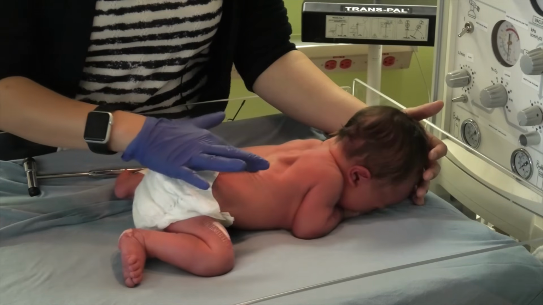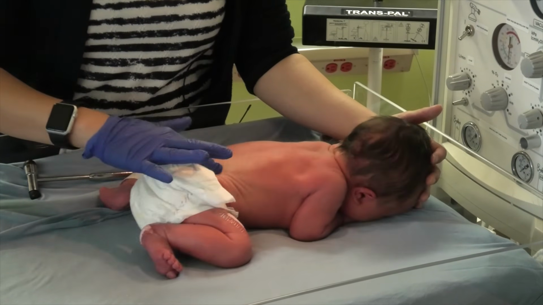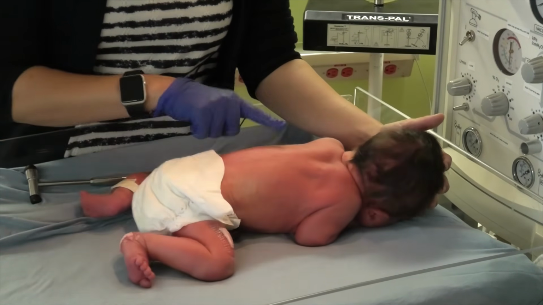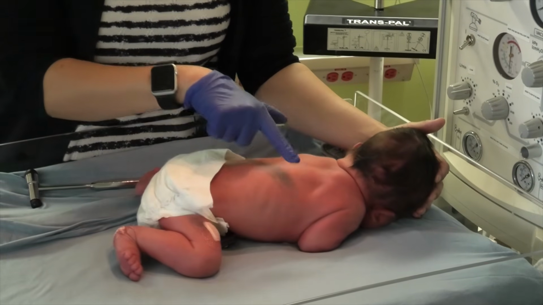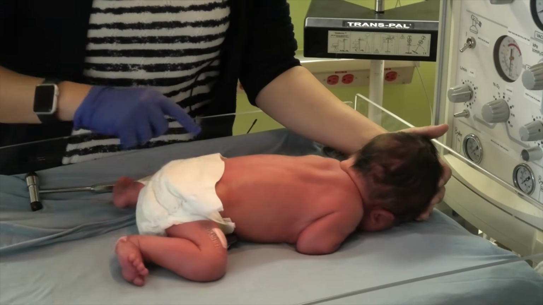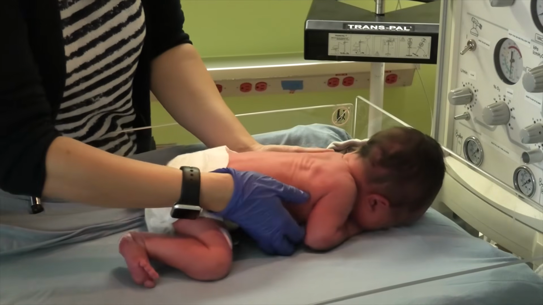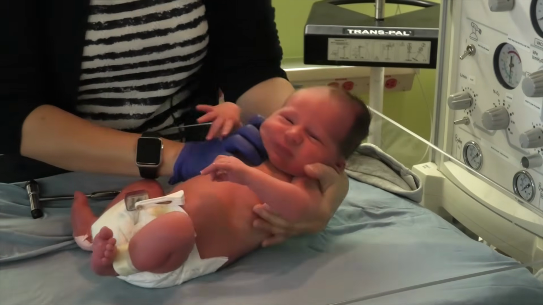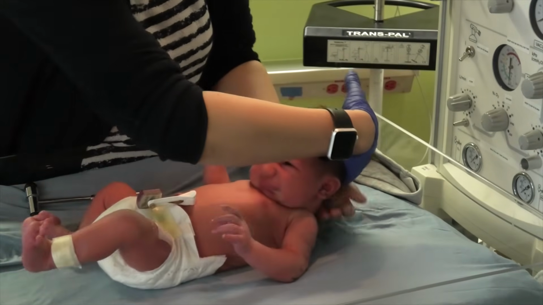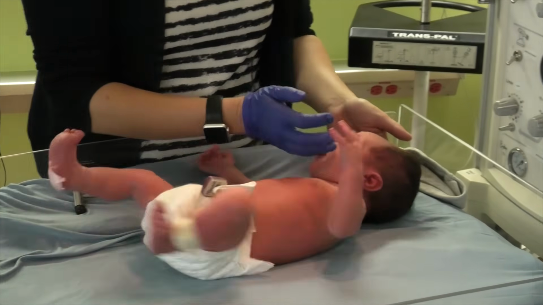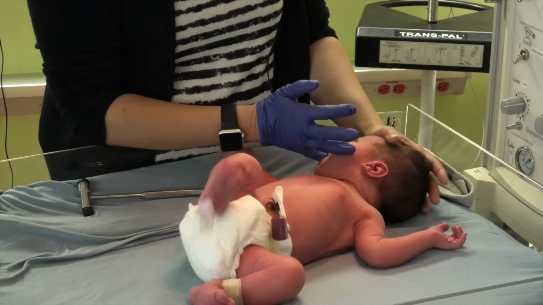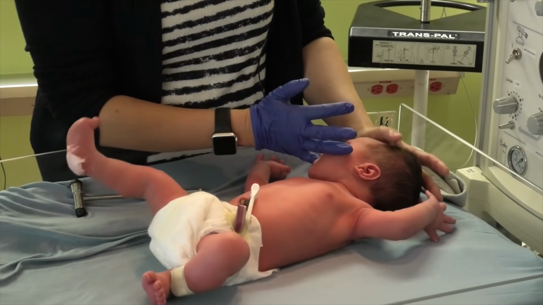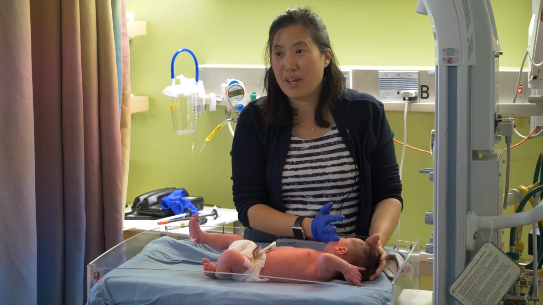If you run your hand along this side of his back, his bottom will turn towards the side that you're running your hand down, as you can see. Okay, all right, bud. Okay, and this is a very healthy full-term neonate who's ready for a meal.